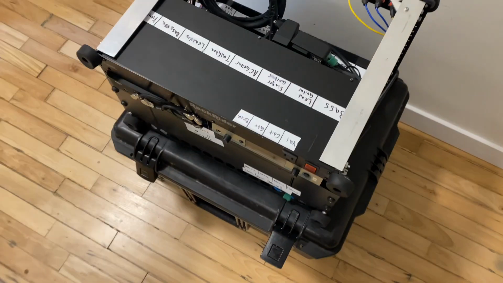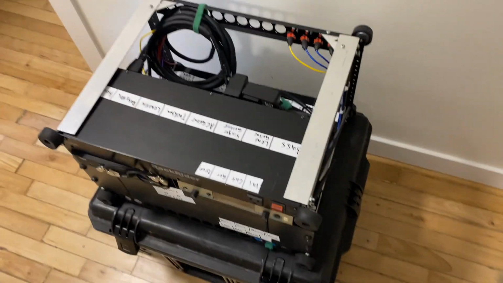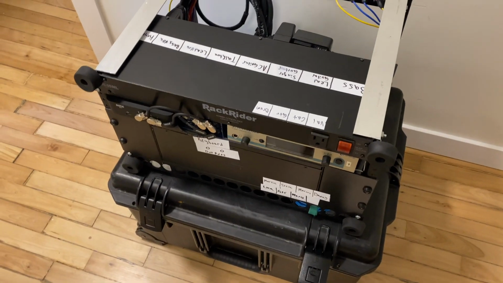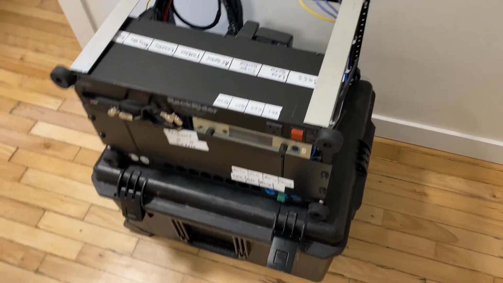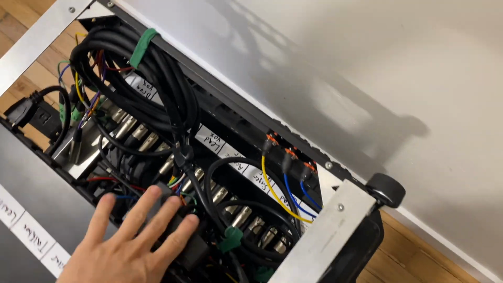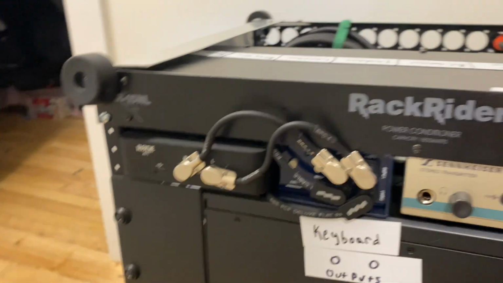Now, this thing looks pretty complicated. It's what I use to run all my in-ear monitors and everything. I could do a full breakdown of this at some point if any of you want, but you don't need all of this to run backing tracks. You can do things a lot simpler. So I'll just go over to the front here to highlight that.